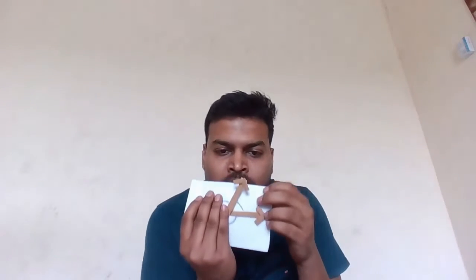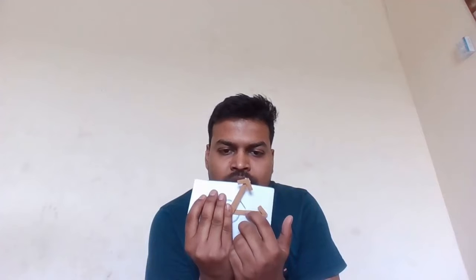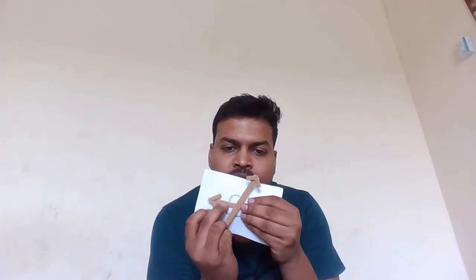How are the angles formed? You can see this one is an angle, this one is an angle, this one is an angle, and also this one is an angle. You can measure an angle in any direction, either anti-clockwise or clockwise. It depends on you and the reference plane. So now I am telling you how to measure the angle and what the different types of angle are.